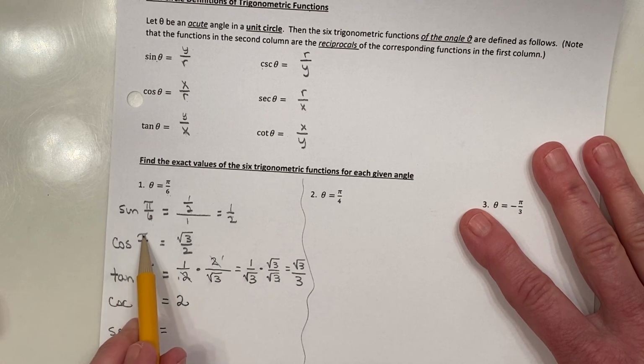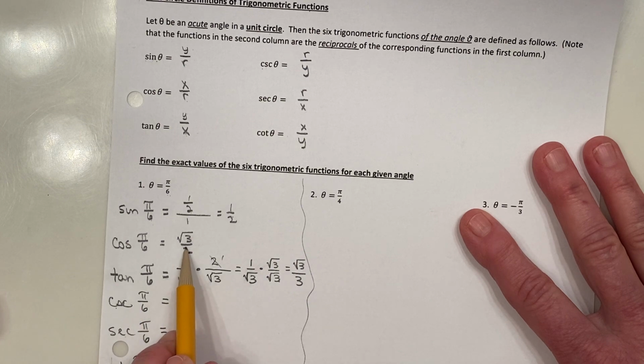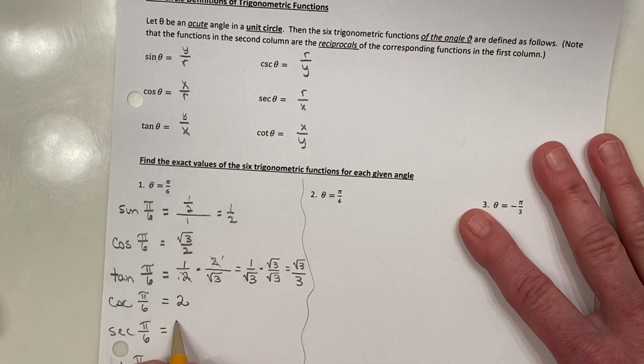All right, what's the secant of pi over 6? Well, because I know the cosine of pi over 6, and I know cosine and secant are reciprocals, let's just take this answer and reciprocate it. Flip it. Now we don't want to leave that square root in the denominator, so again, remember we're rationalizing. So we end up with 2 square root of 3 over square root of 9, or just simply 3.